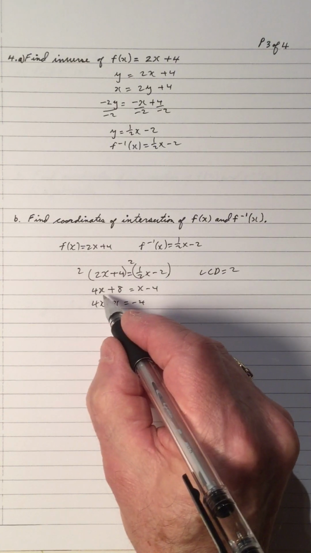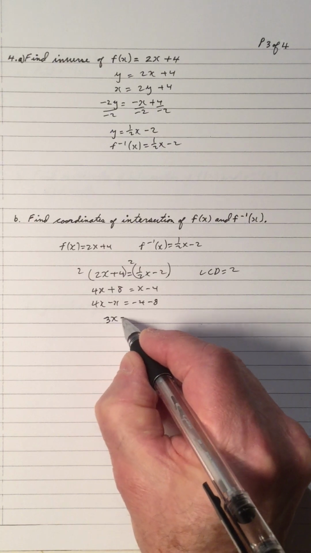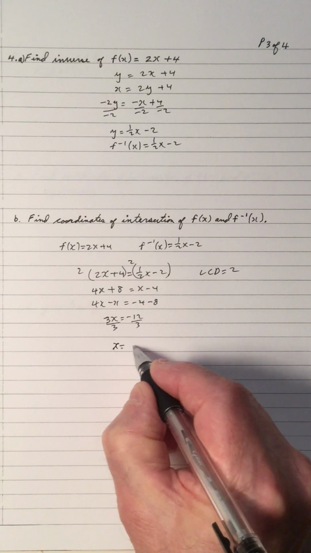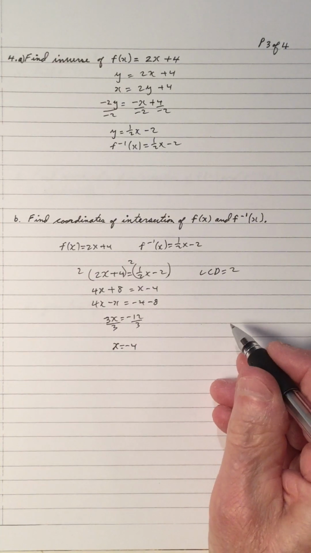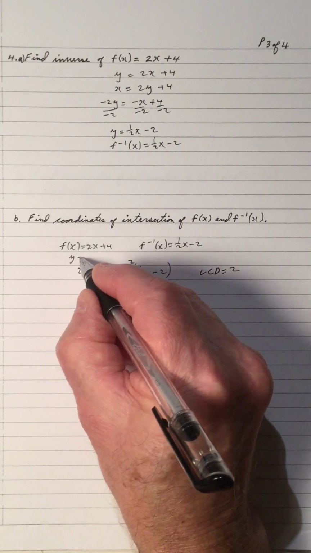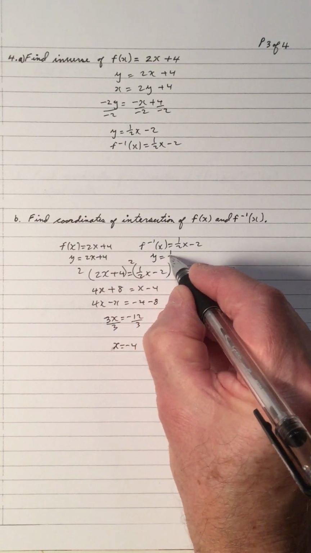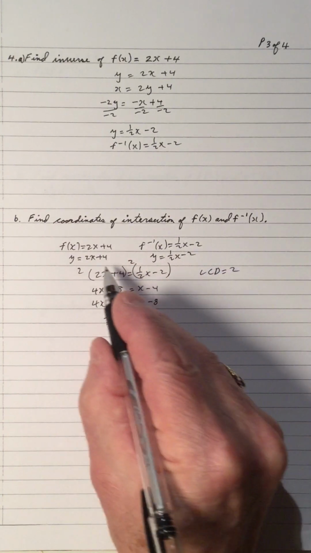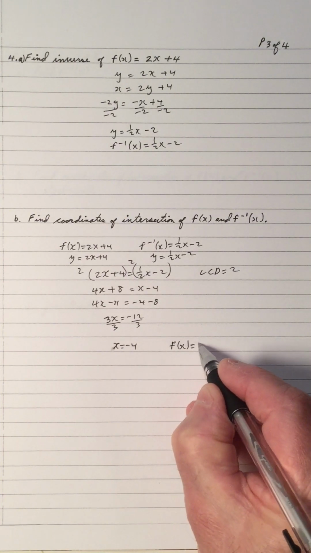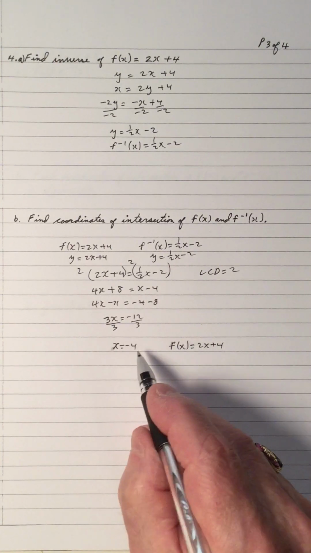So we move the x's to the left, numbers to the right. So 3x equals -12. Divide by 3, x equals -4. Now we want to find the y. We could have said y equals 2x plus 4, or we could have said y equals a half x minus 2. So really, I can put in f of x equals 2x plus 4, since I'm trying to find what the y is.